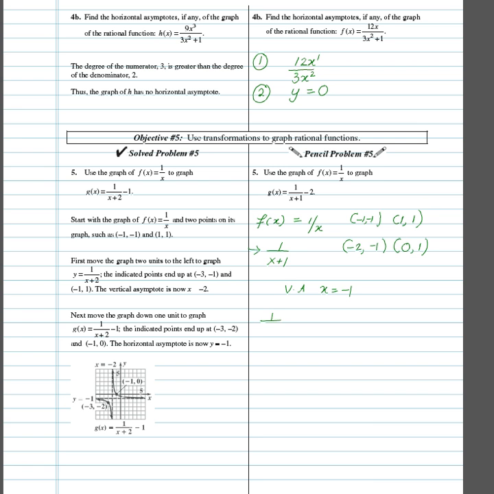Next, I'm going to move this graph 2 units down. When I move this 2 units down, the point (-2, -1) would now become (-2, -3), and the point (0, 1) would become (0, -1). And my horizontal asymptote in this case would be y = -2.